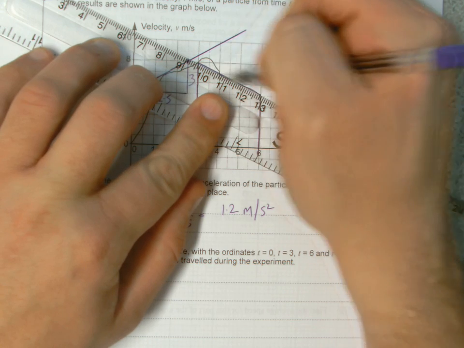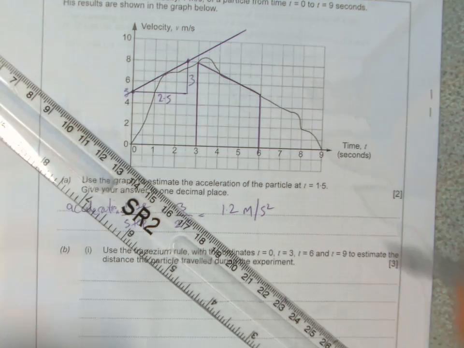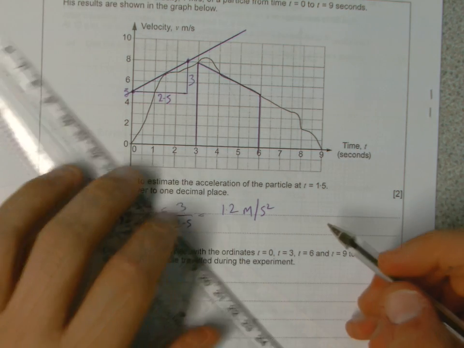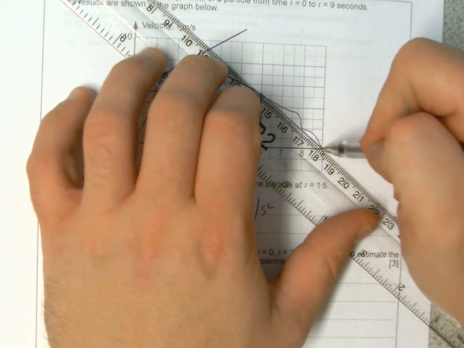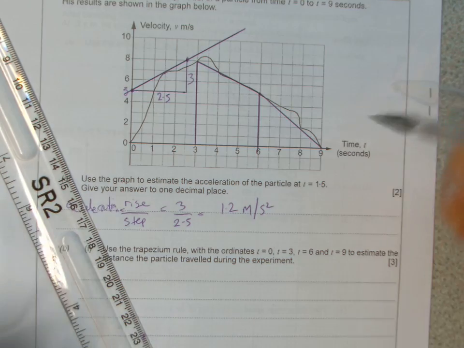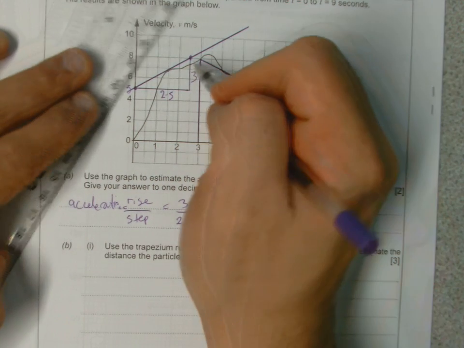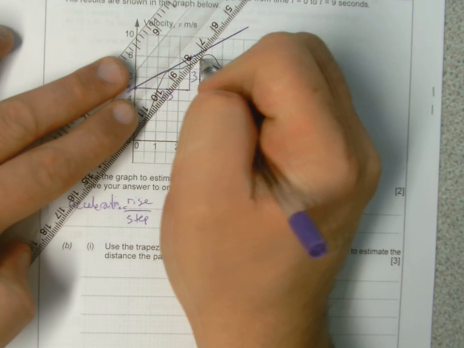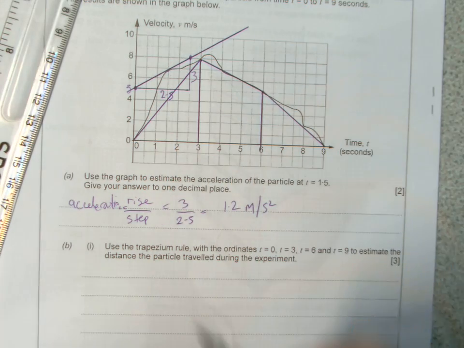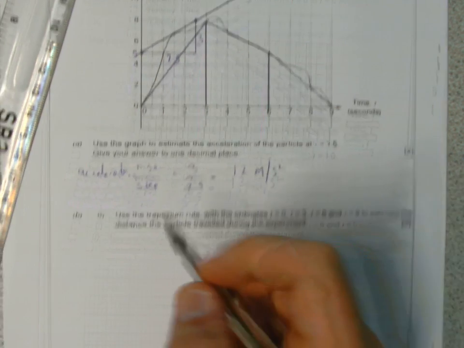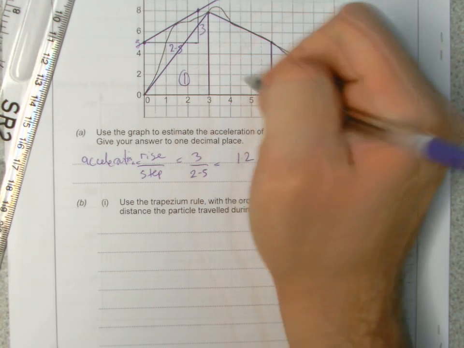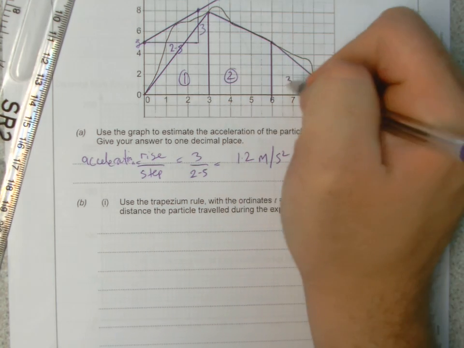Joining them there, this one then joins into here. It hasn't got any length here, so it looks like a triangle, doesn't it? And you've got one here as well. Again, it's like a triangle, but even though it's a triangle, we can think of them as trapeziums. So we call this 1, 2, 3.